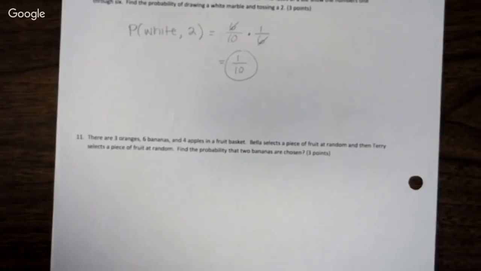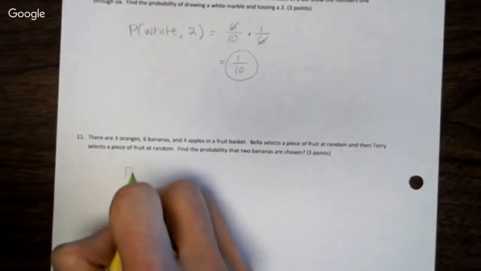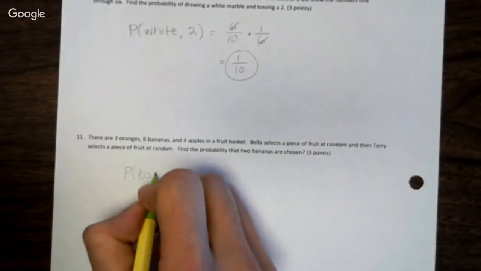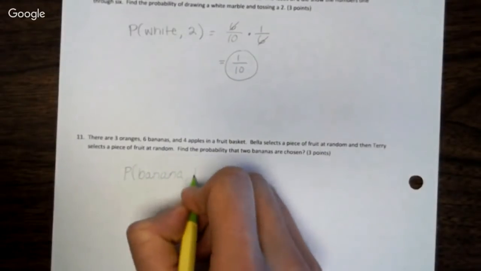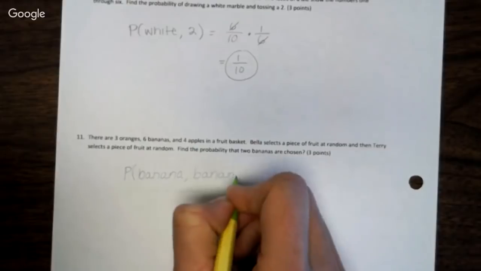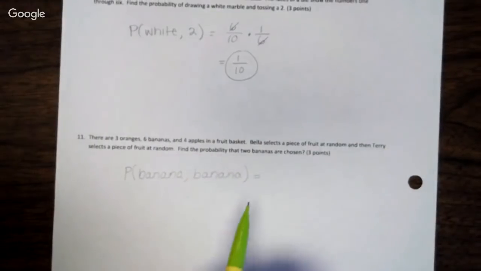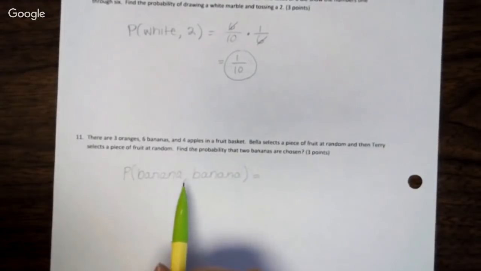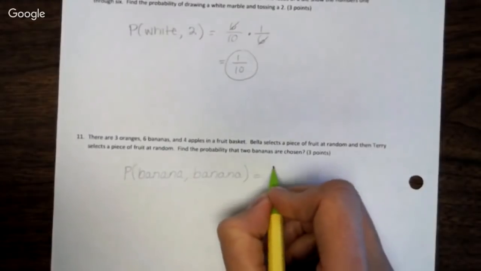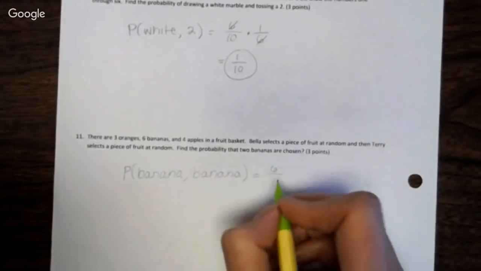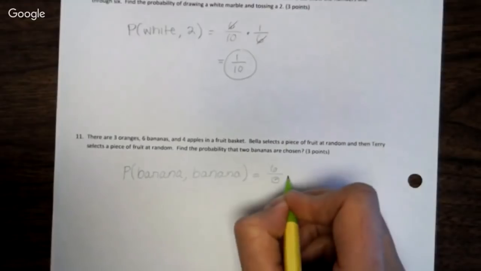All right, 3 oranges, 6 bananas, 4 apples, in a fruit basket. She selects a piece of fruit at random, and then another person selects a piece of fruit at random. Find the probability of 2 bananas. So banana, banana. Now this is dependent probability because the second pick is going to depend on what we get the first time. So the first time, the chance of getting a banana is 6 out of 13.